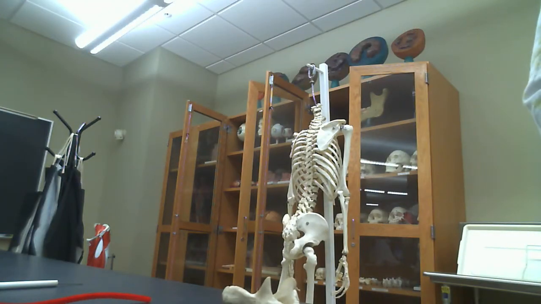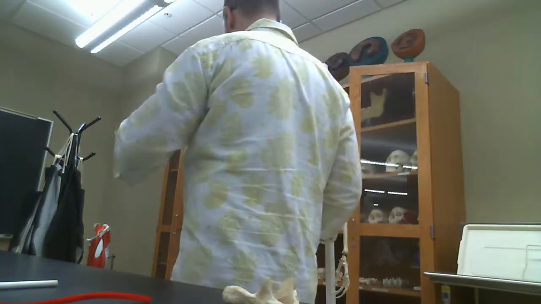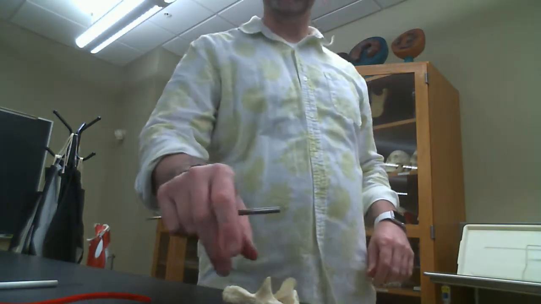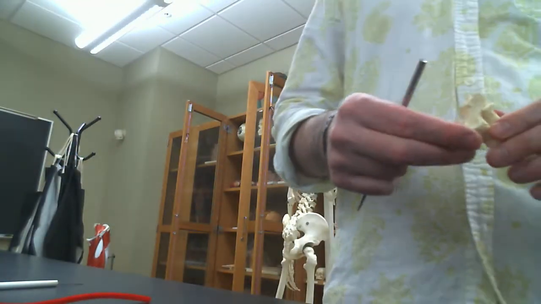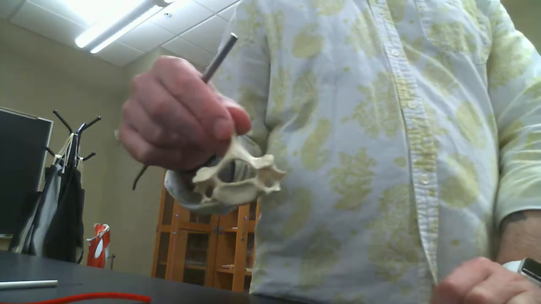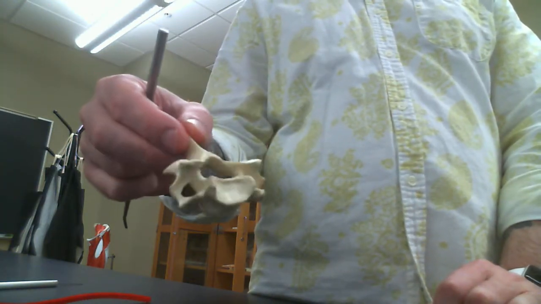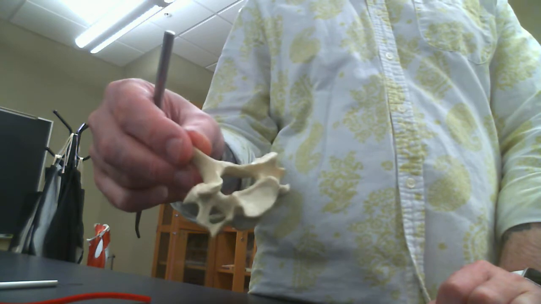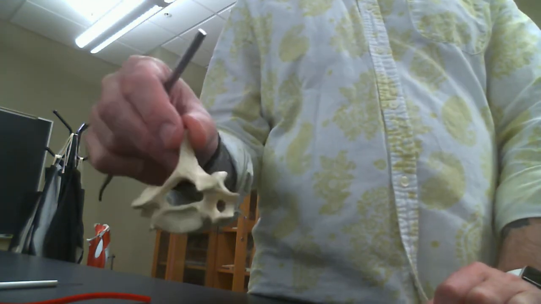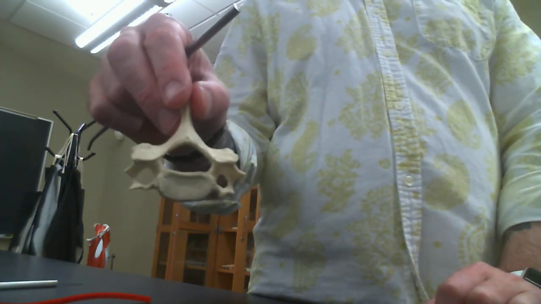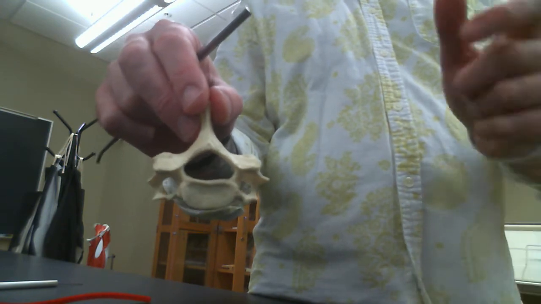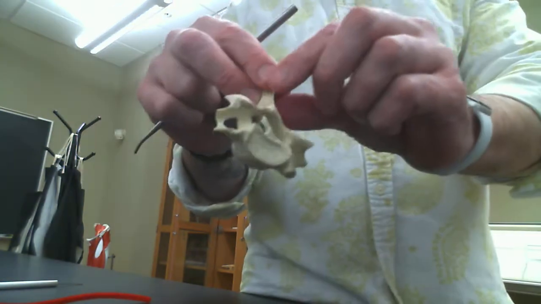Now, the next thing we're going to do is distinguish the difference between a cervical vertebra, a thoracic vertebra and a lumbar vertebra. I'm going to show you a couple of unique things on this. If you look at this vertebra right here, it has almost the same structure, but notice it has something that other types of vertebra will lack.